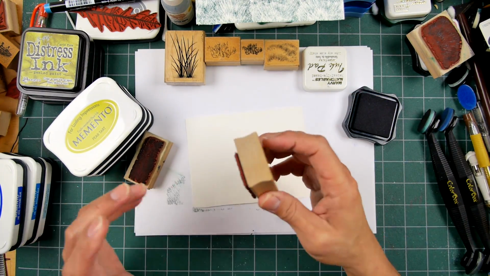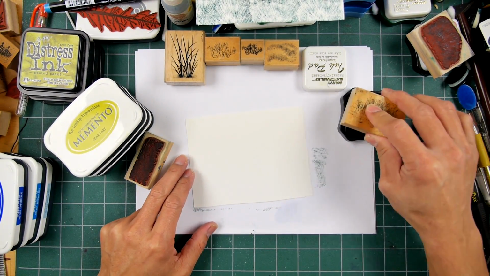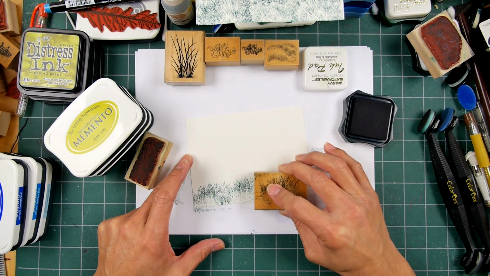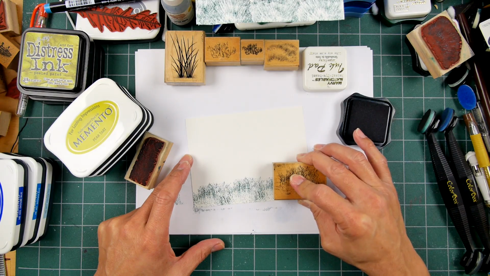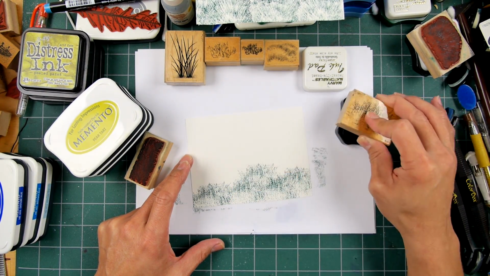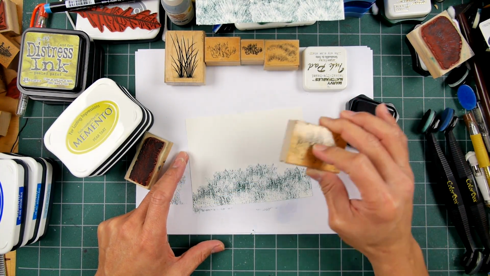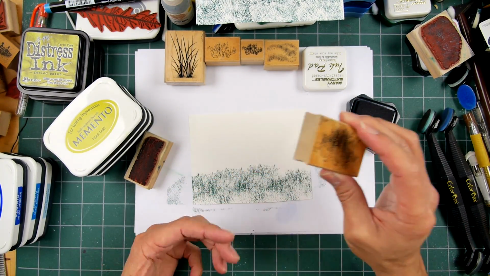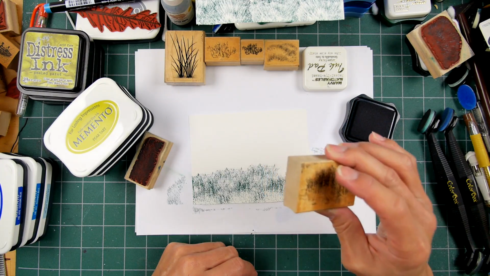Let's go with the grass texture stamp. Ink it up. Now, if you're doing these textures and building them up like this, I typically would recommend every time you make an impression, with the larger ones at least, to re-ink it for every impression.